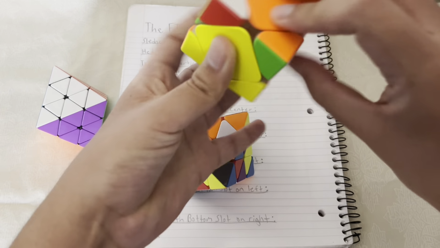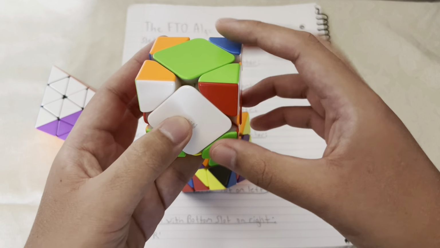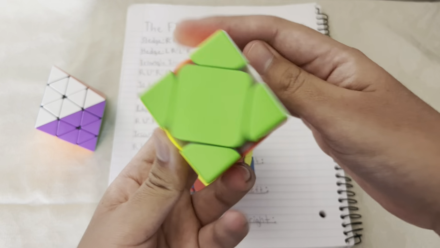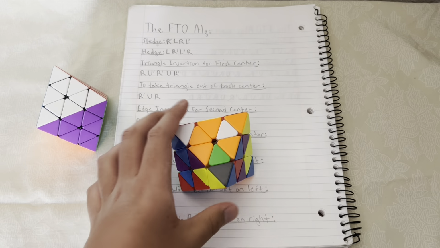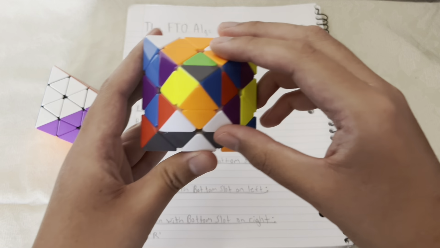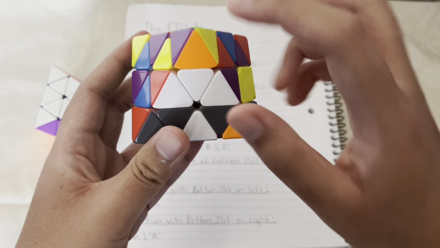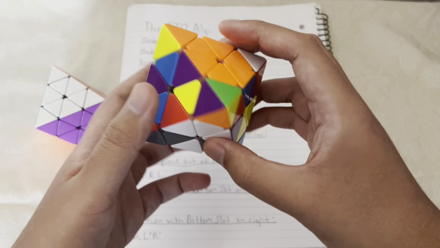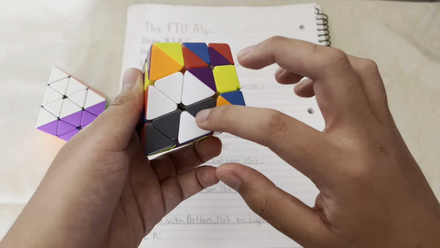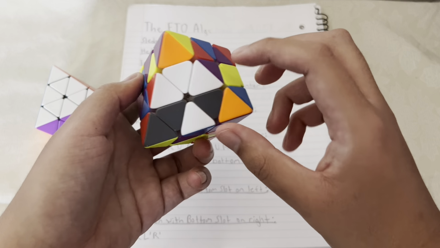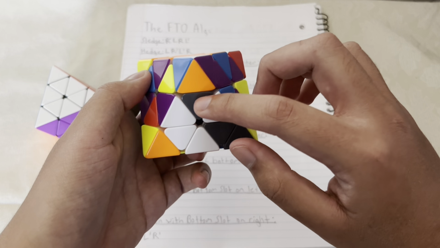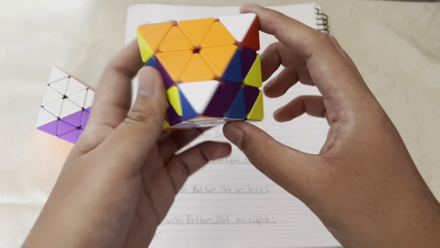So you've probably seen this case before. It's simply just doing that, and it's the same moves applied to FTO. So here it's R prime, L, R, L prime, and that's how we insert white triangle. And now we're gonna look for another white triangle. So here we can move this non-white triangle up here, and then look for a white triangle.